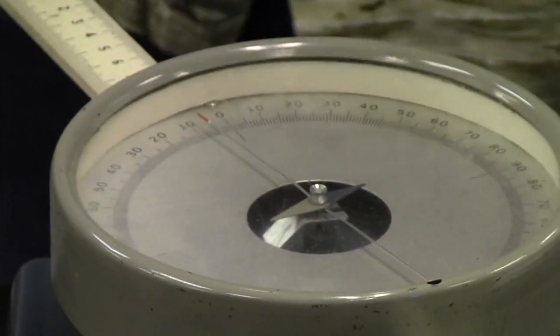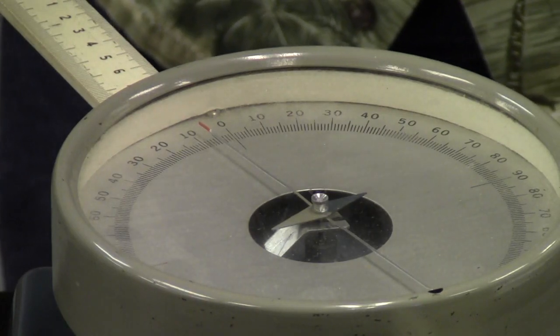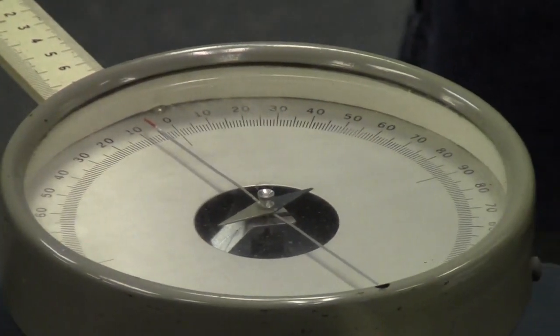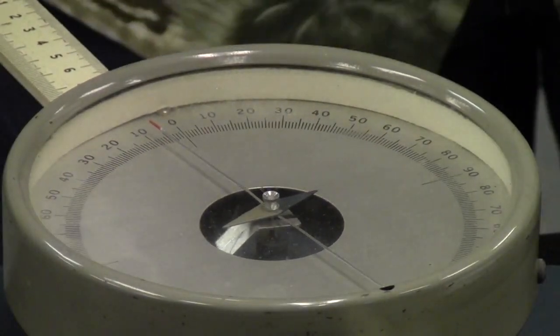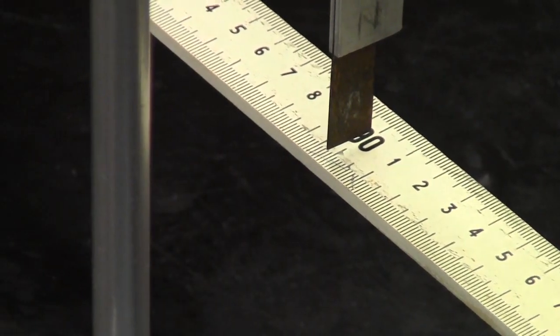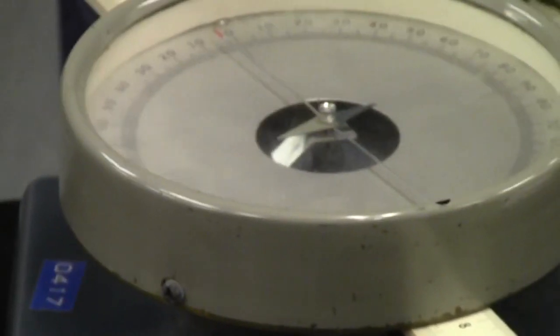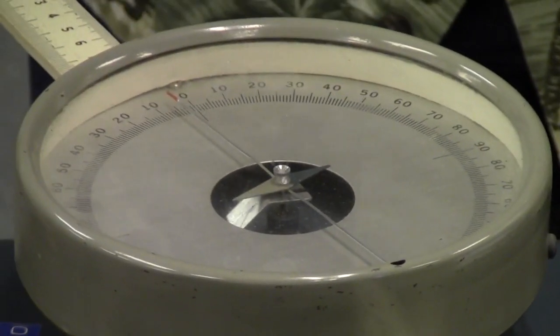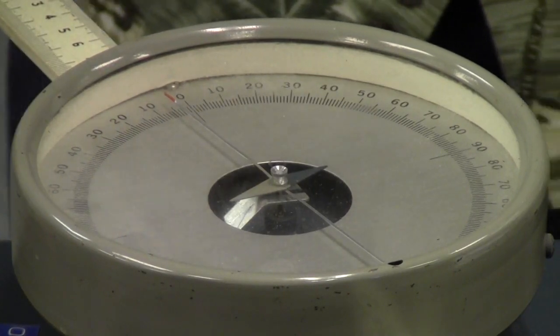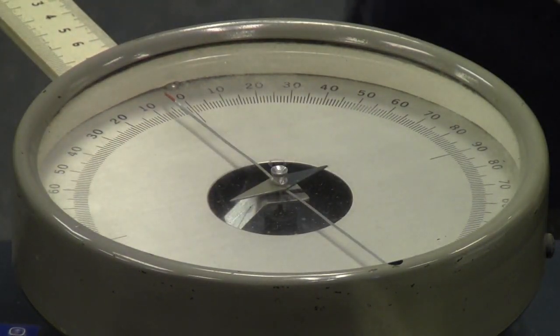36 would be right here. And so we're looking at about 8 degrees. 40 would be right here. And we're looking at about 6 degrees. 2 more here.